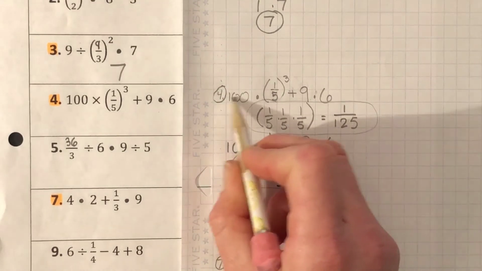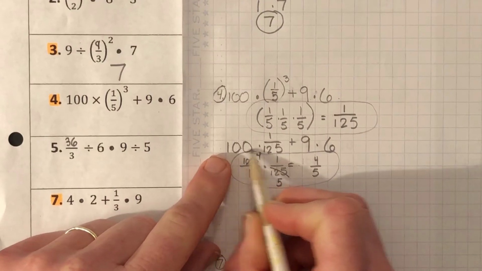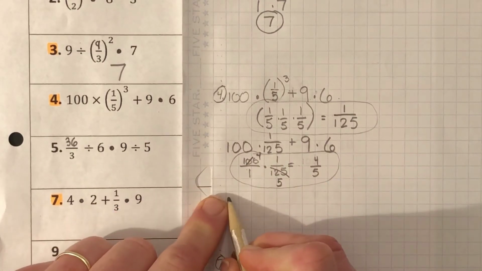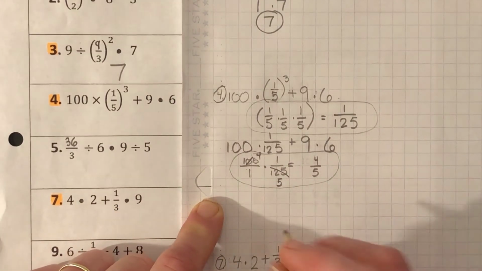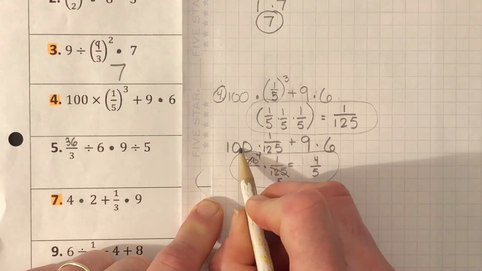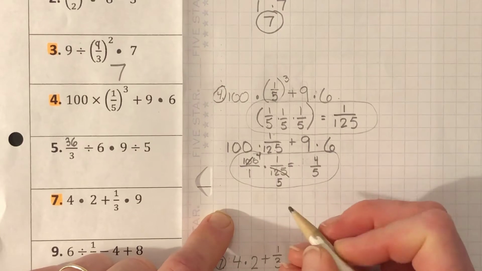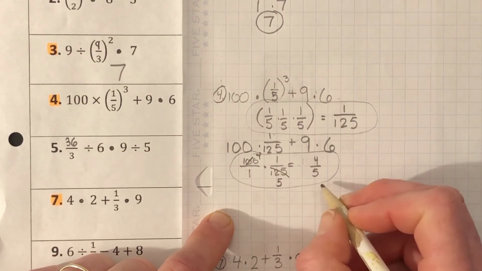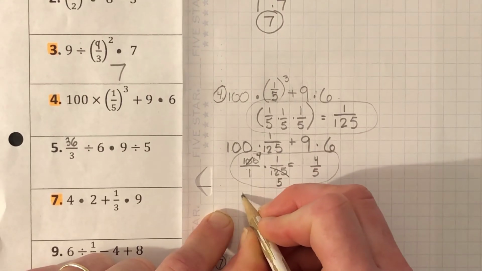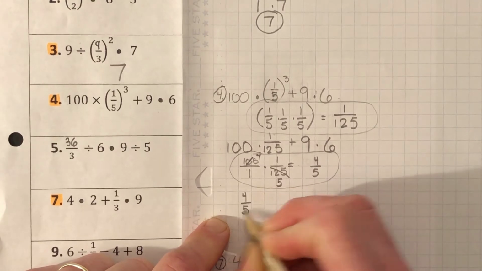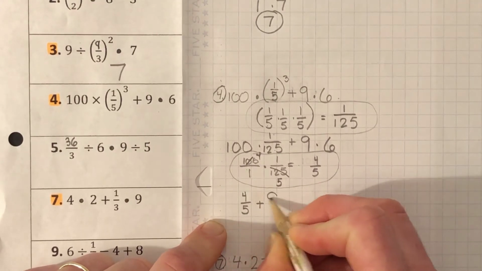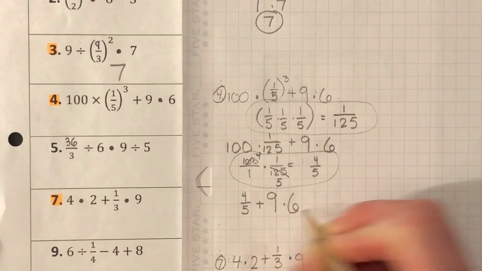All right, so I wrote it the first time. I wrote a more simplified version. Now I'm going to write the next simplified version. So I now know that 100 times 1 over 125th is 4/5. Oh, that's such an easier number than those big things. So I have 4/5 plus 9 times 6.